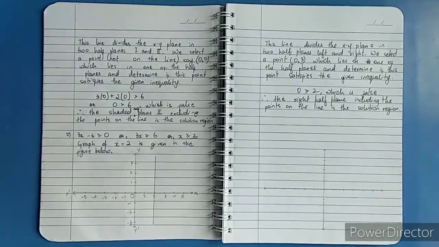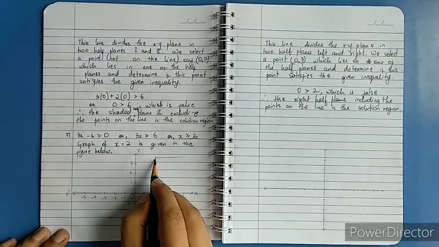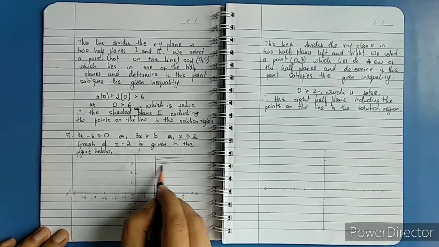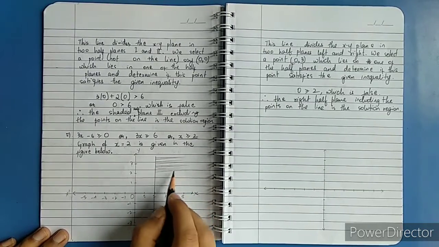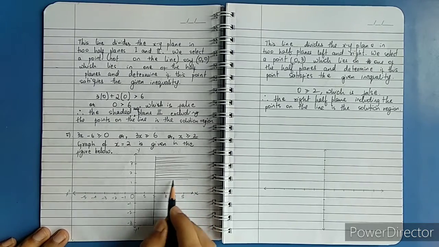So for x greater than equal to 2, basically we get this portion. You can also completely shade them, but I prefer this one. It's less time consuming.